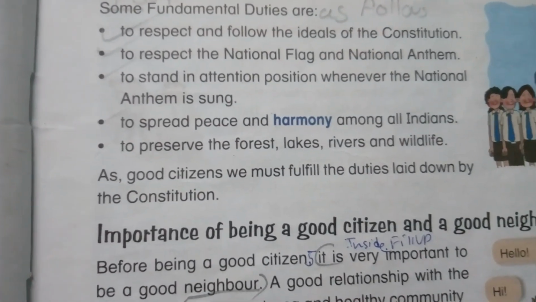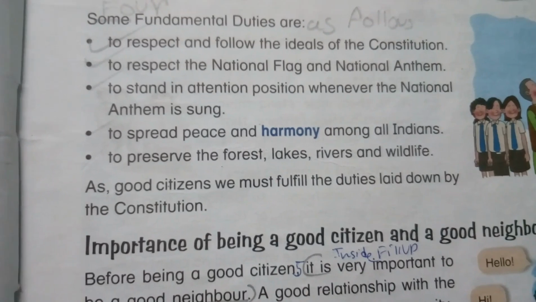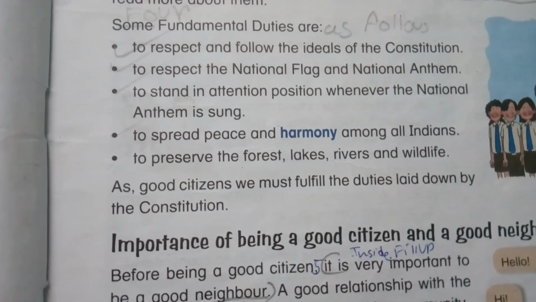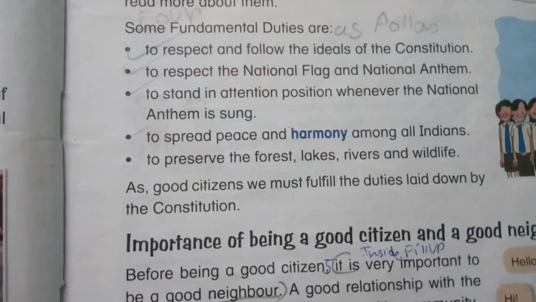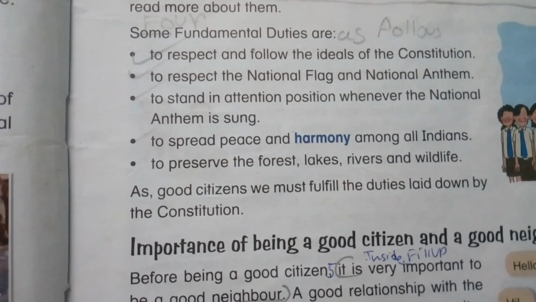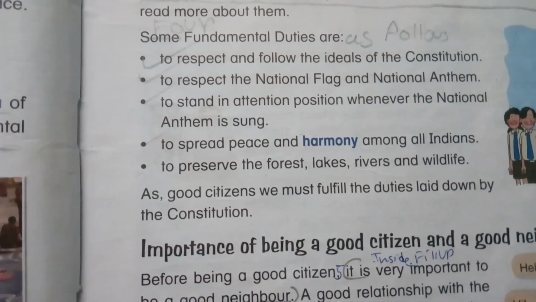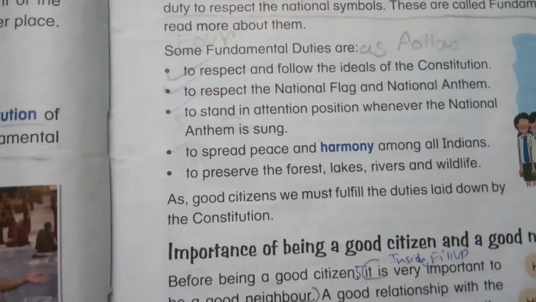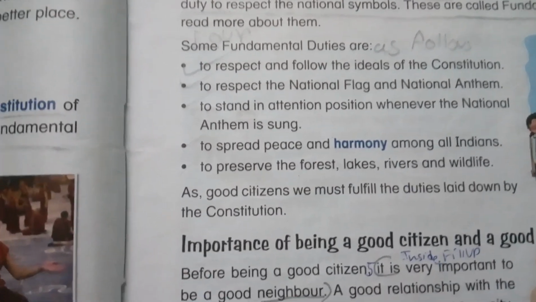As good citizens, we must fulfill the duties laid down by the Constitution. So as good citizens, we should fulfill the duties laid down in, or written in, the Constitution, so that we can enjoy all the fundamental rights.